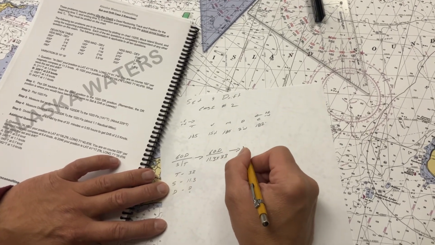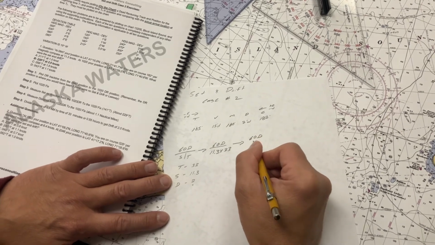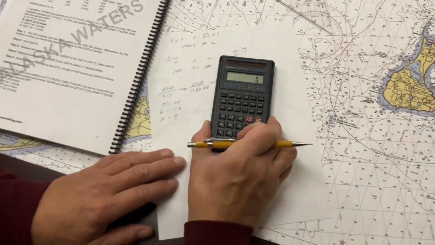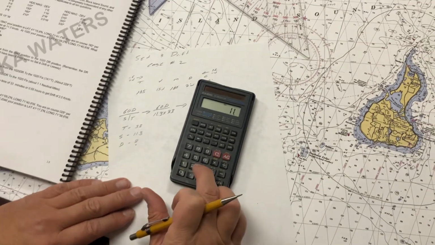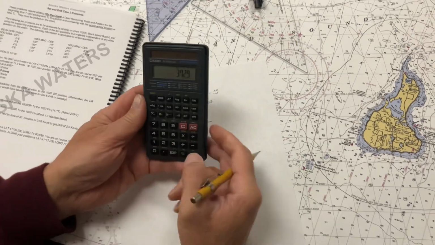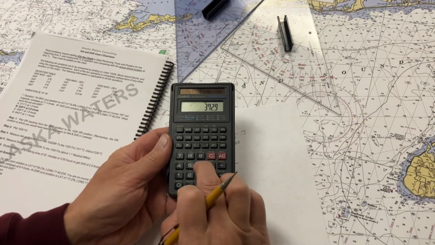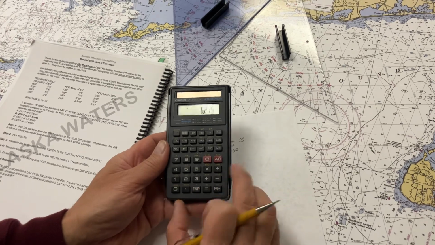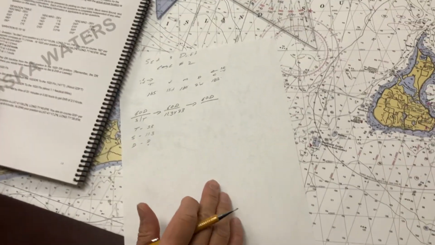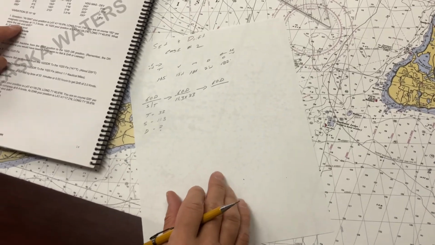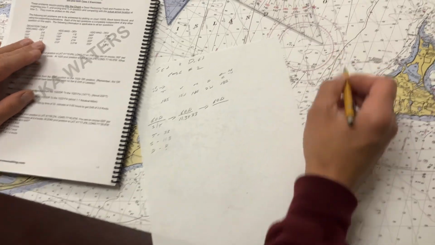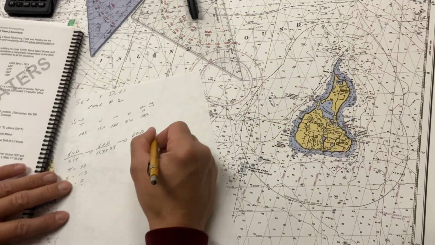Carry this over, and we'll be dividing that by 60. And we get 6.2. So in 33 minutes, traveling 11.3 knots, we should cover 6.2 miles.